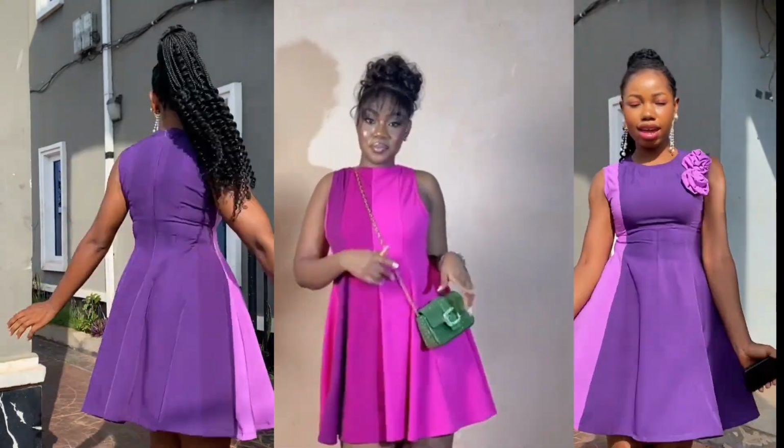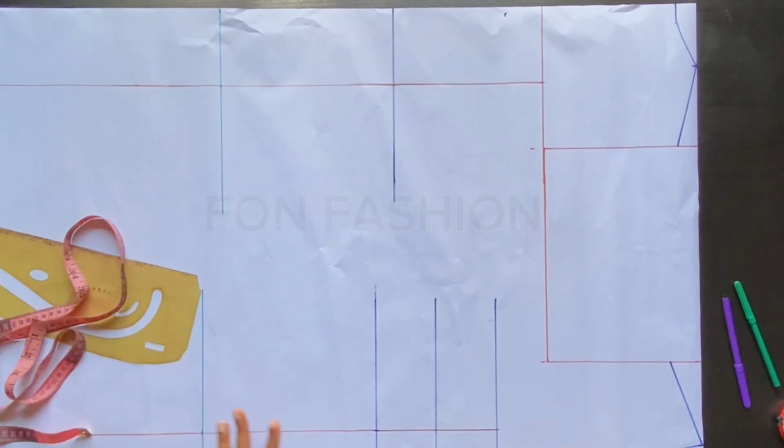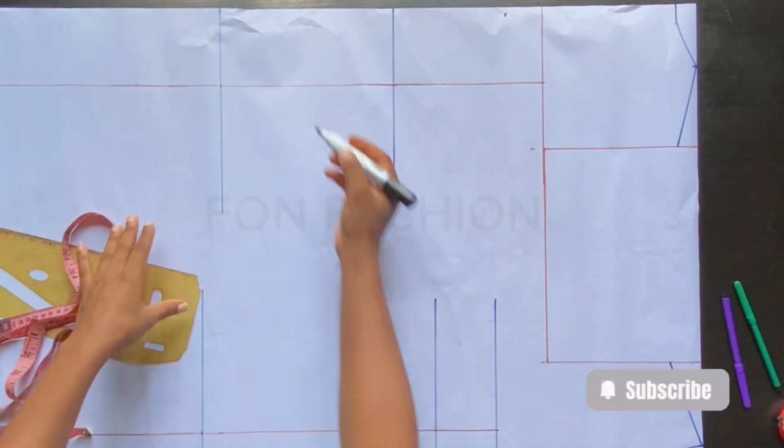Hope you're ready. Let's dive in. With me here, I already have my pattern paper with some markings. Okay, so this side is going to be my front block. So this is the front block, and I'll be using that side for the back.